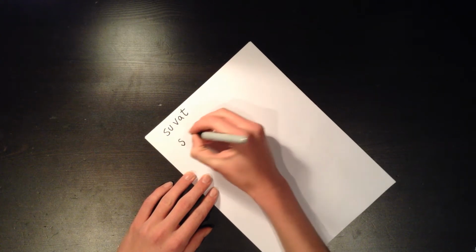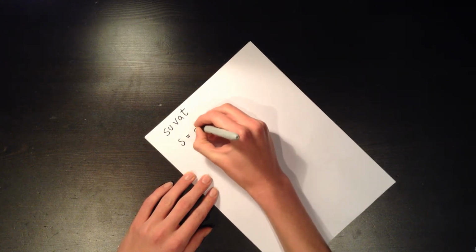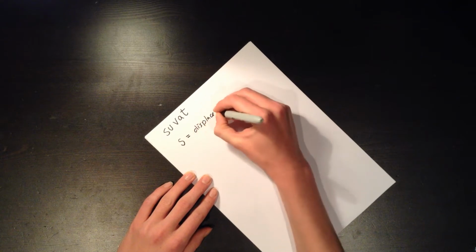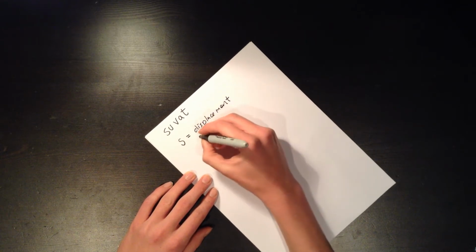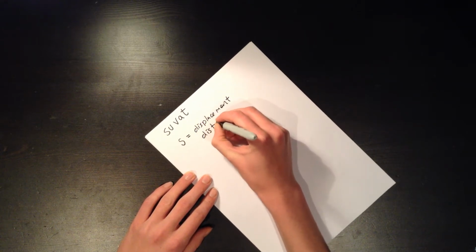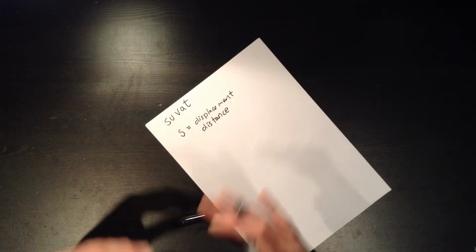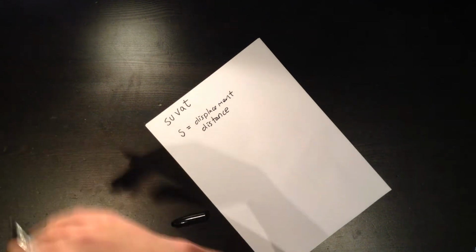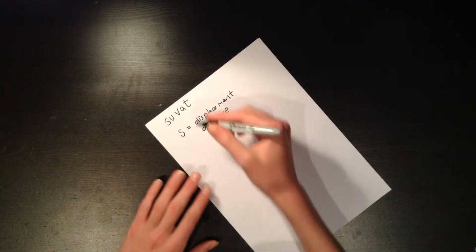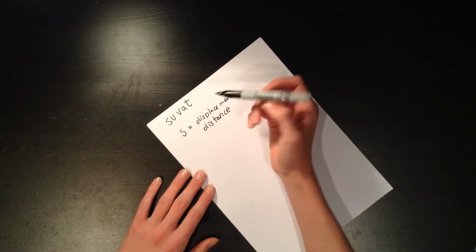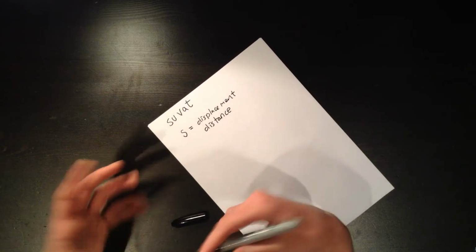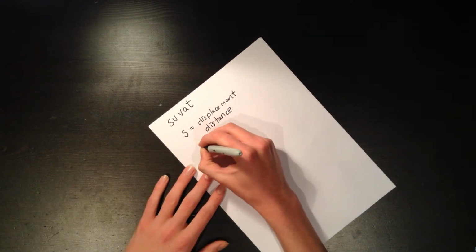So S stands for displacement, which is kind of the same as distance. The only difference is displacement is the distance travelled over a specific amount of time, like how far have you moved from where you started. But we'll keep it, the two can be used interchangeably most of the time.